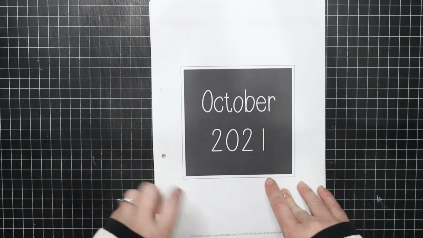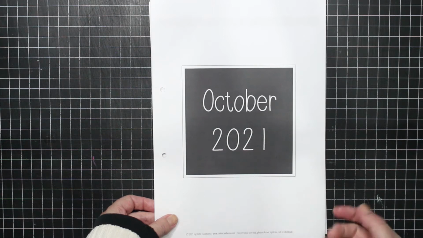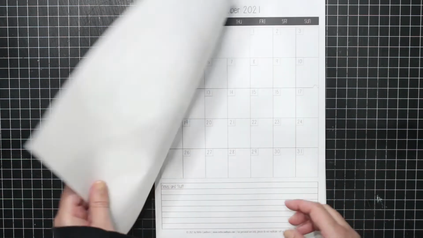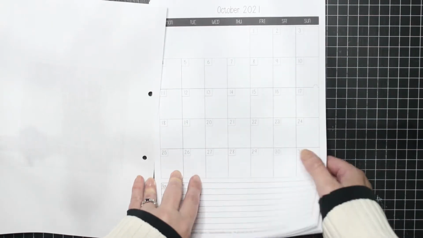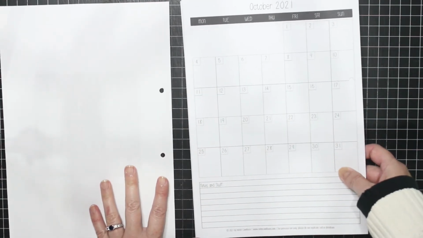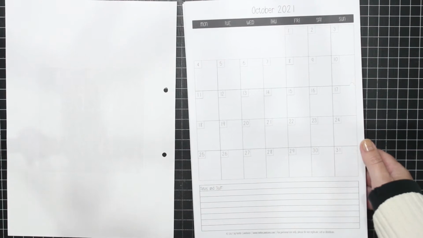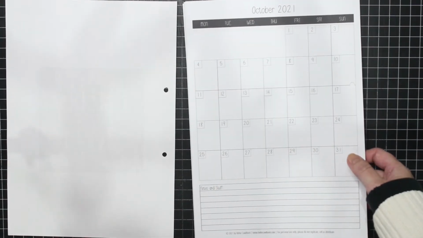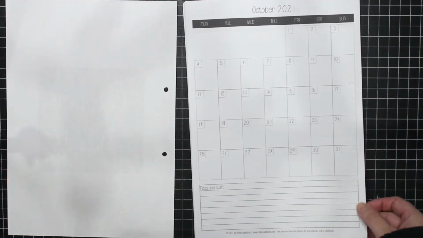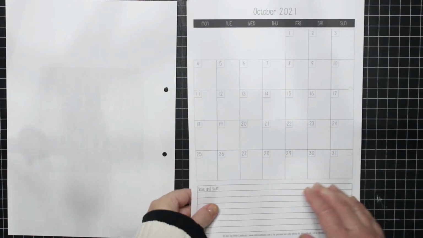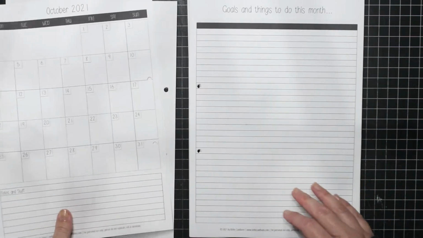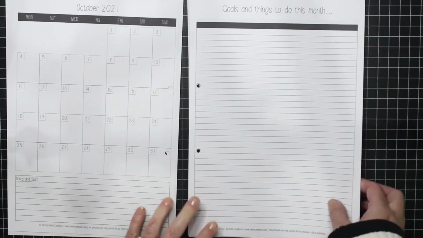So there's a front page. You don't have to print the front page, but if you do, that's what it looks like. Then you have the calendar page. And what I decided to do, let me just see if I can change the lighting just slightly. So what I decided to do is to punch the holes on this side, because then the calendar page can actually be on the left all the time.